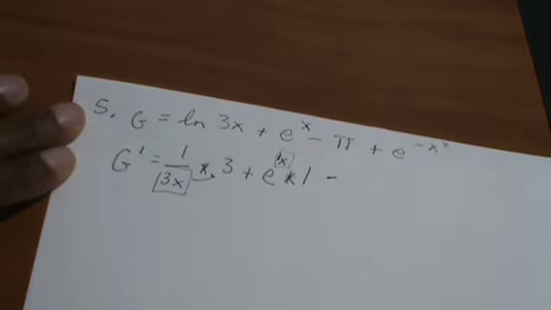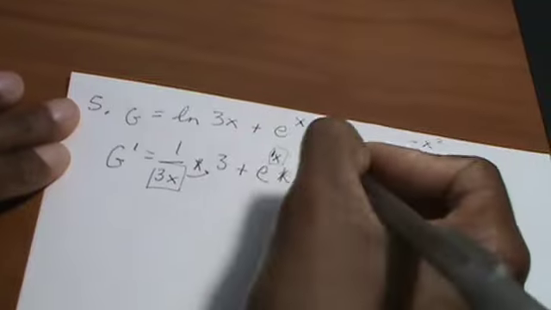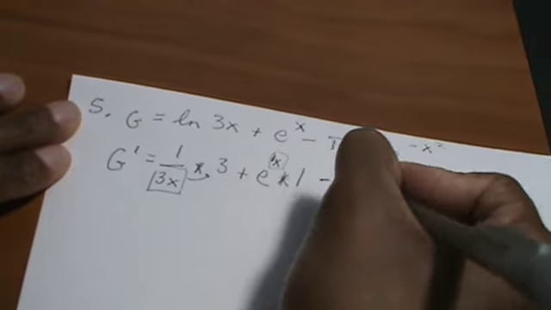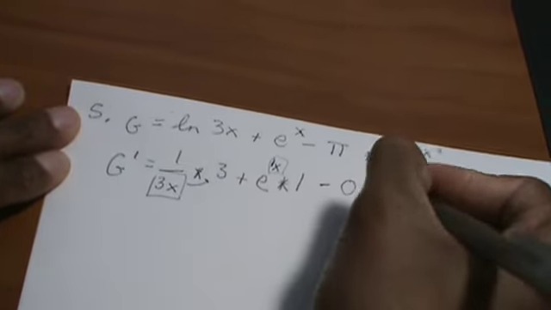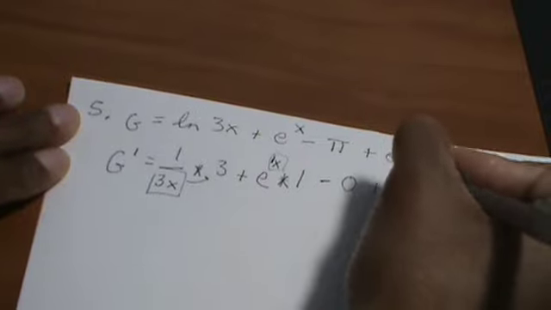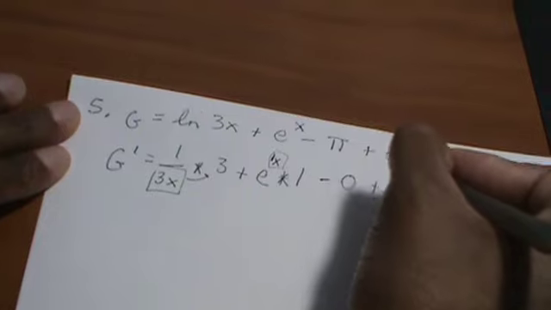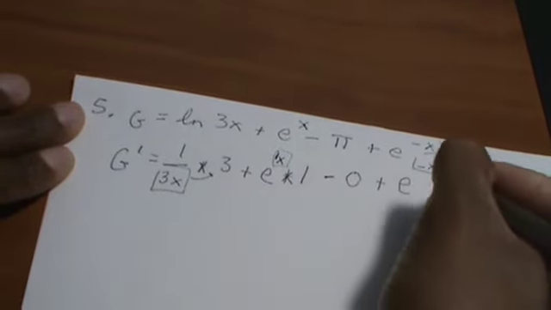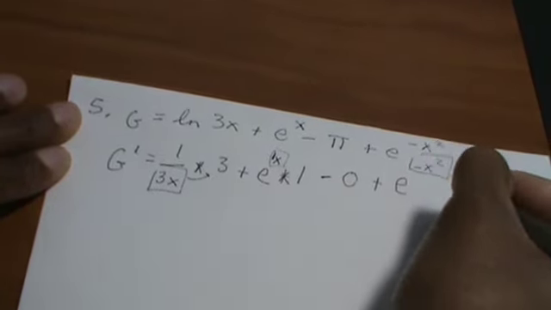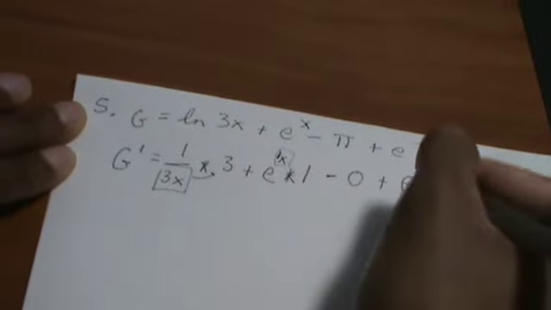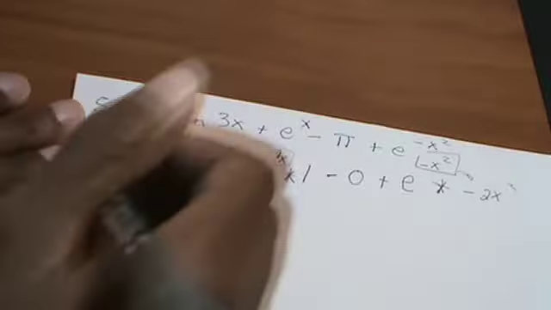Minus the derivative of pi. If you remember, pi is a number, it's 3.14, so its derivative is 0. Plus, here's our last one, copy it down, e to the negative x squared. It should be an exact duplicate of what you started off with, times the derivative of this power, which is negative 2x. And that should be multiplied by that.